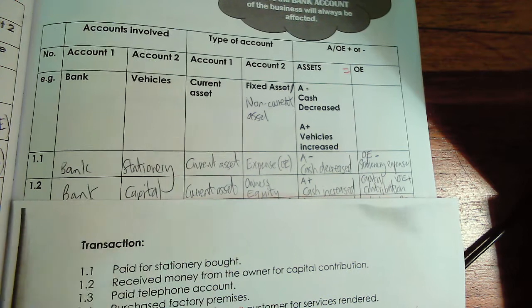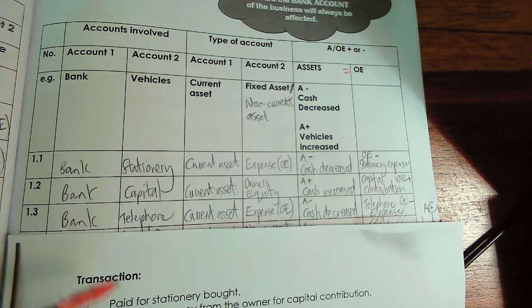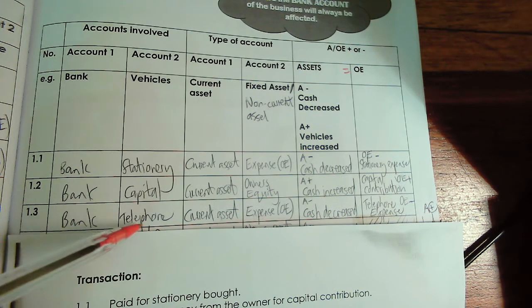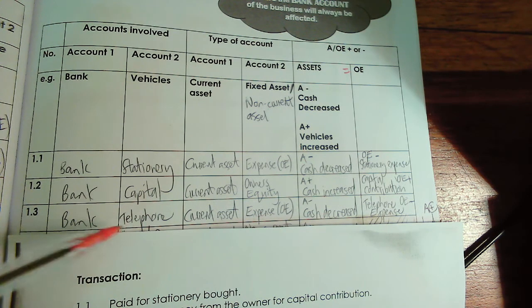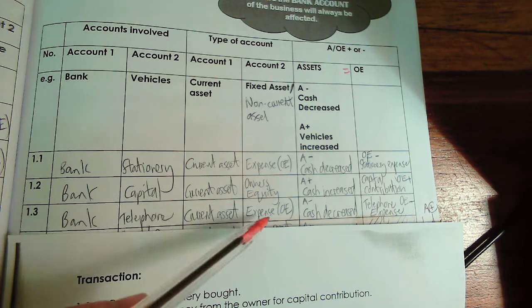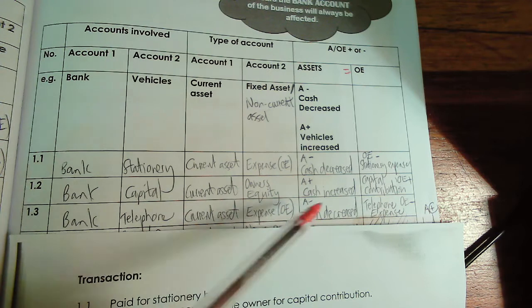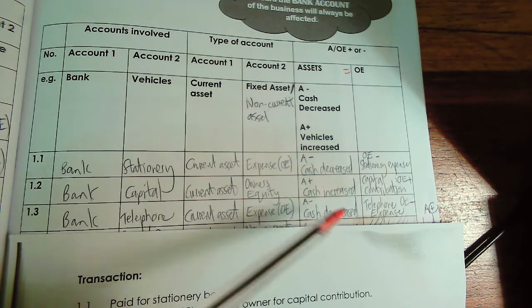Alright, so number 3, paid the telephone account. Okay, so identify the two accounts. Bank, and what did I pay for? Telephone. Bank again is a current asset. Telephone is an expense, which is also owner's equity. And now let's have a look at what the effect will be on the accounting equation.